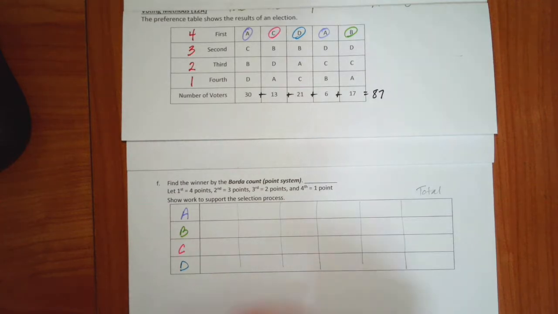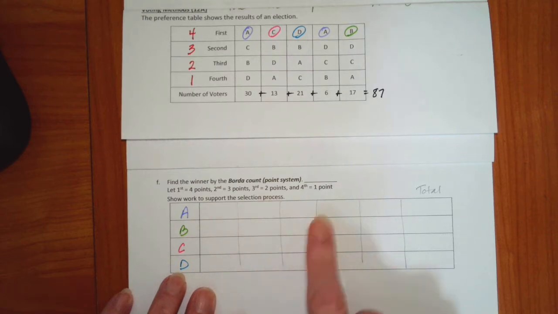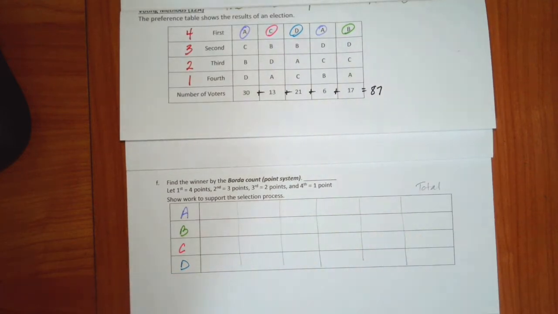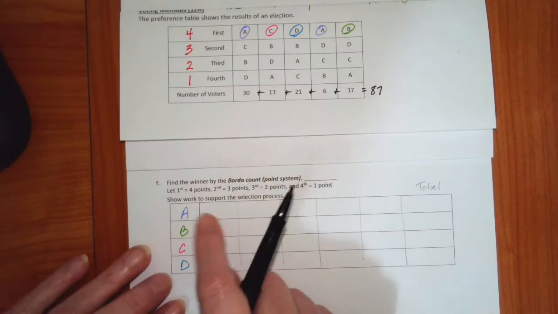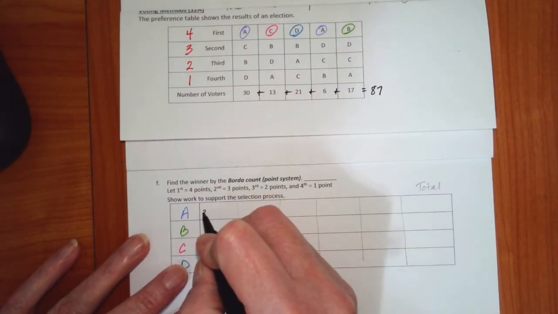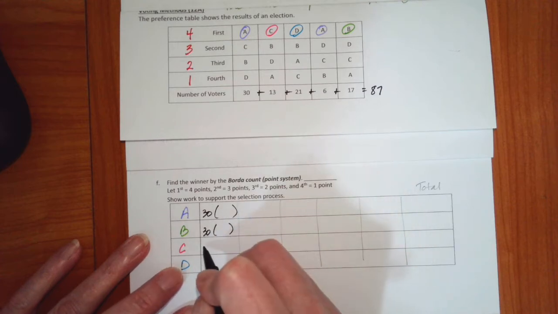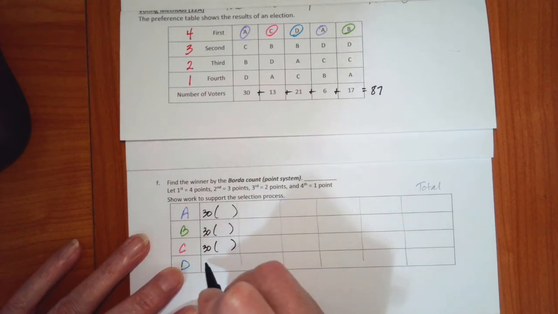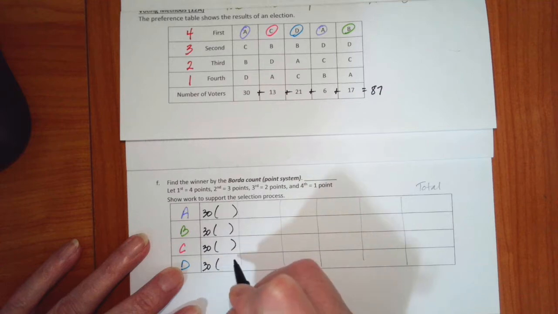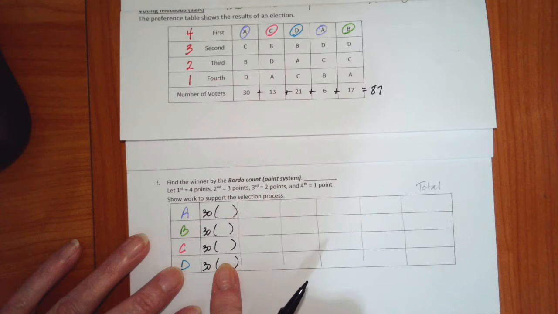Okay, so notice what I did here is I split up the count sheet and I put in point columns for each column. What I do for each of these is there are 30 votes in the first column. So we will have to assign the point value for each of them based on what place they got.